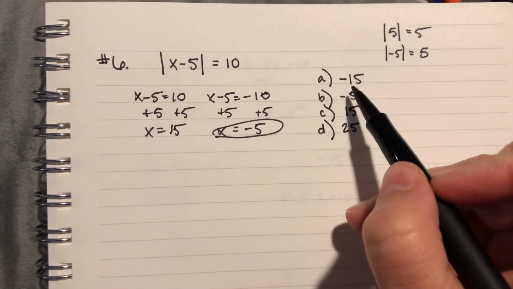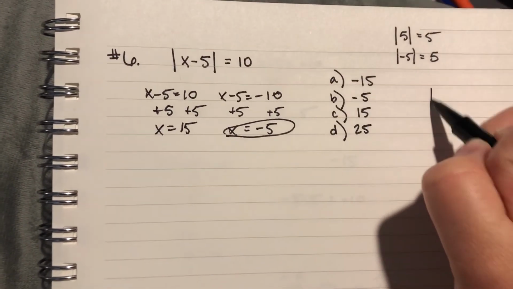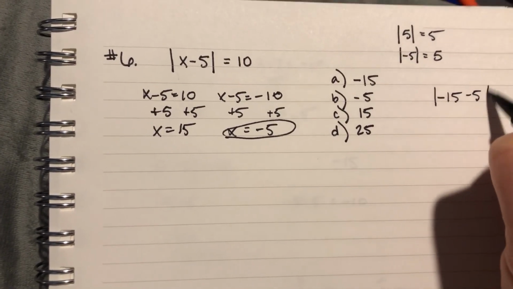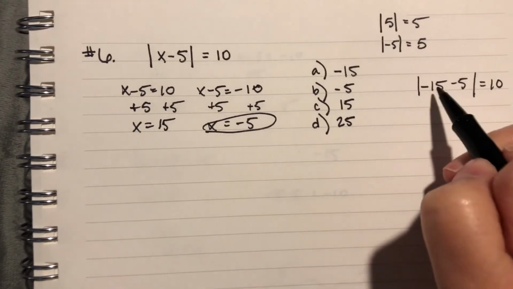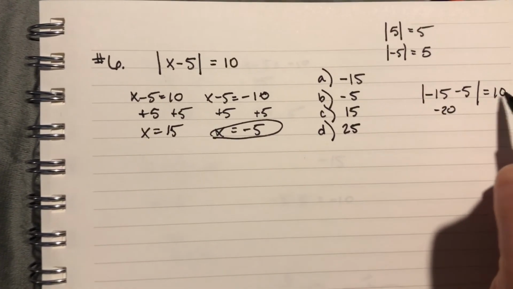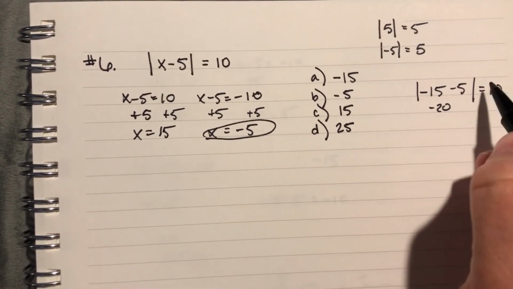So in this example, if I was going to plug in, I would say, okay, the absolute value, and I would plug in a. So negative 15 minus 5, I want to see is that equal to 10. So negative 15 minus 5 is negative 20. Negative 20 is not going to be equal to 10, even though it's the absolute value. So 20 doesn't equal 10.